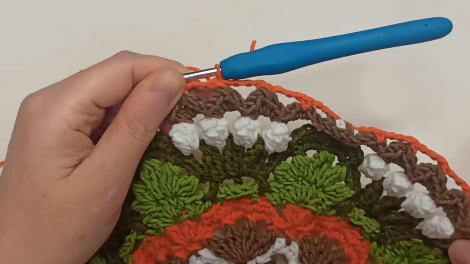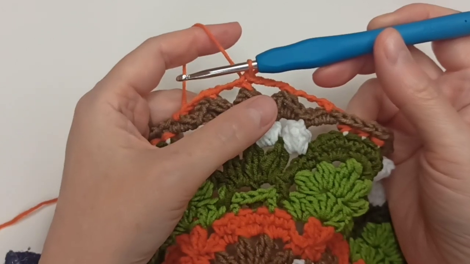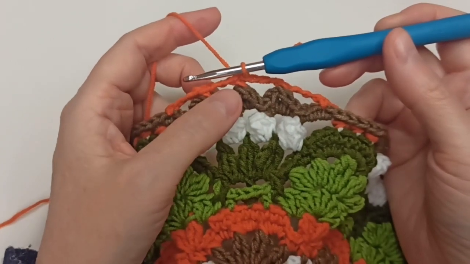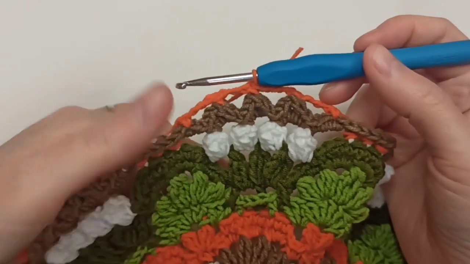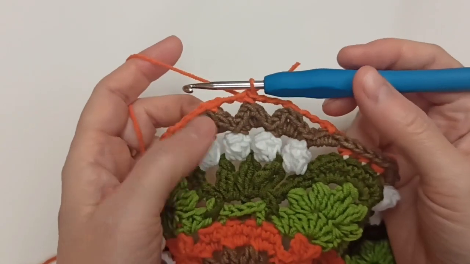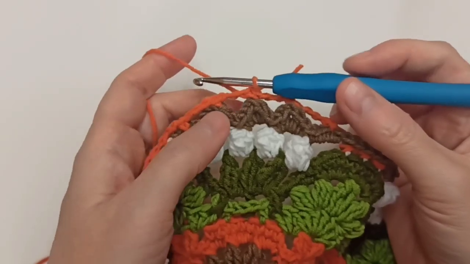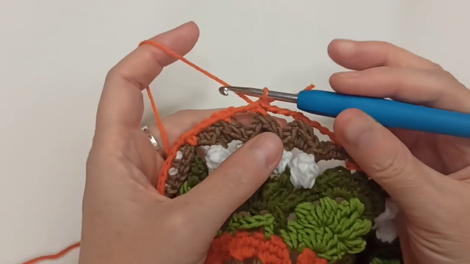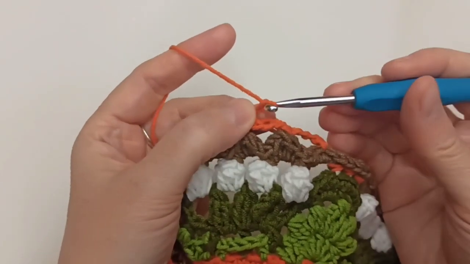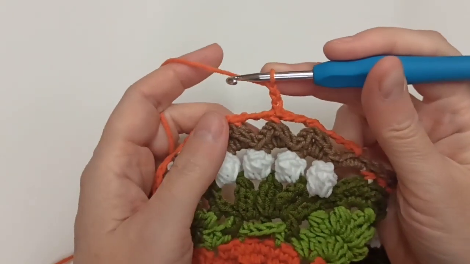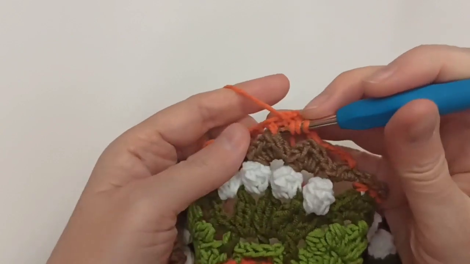And I have round 17 all done. Our last element was chain 3 and then slip stitch in standing back post single crochet. Please do not fasten off. Next round we are starting with the same color. So round 18, chain 3, that doesn't count as a stitch, front post treble crochet around the same stitch.